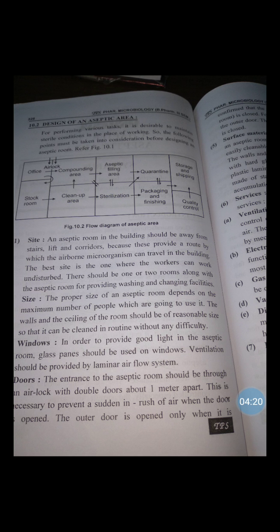I am repeating here, the aseptic room should be away from stairs, lifts and corridors. Why? Because this provides a route by which airborne microorganisms can travel in the building. The best site is the one where the workers can work without any disturbance. And there should be one or two rooms along with the aseptic room for providing washing as well as changing facilities.